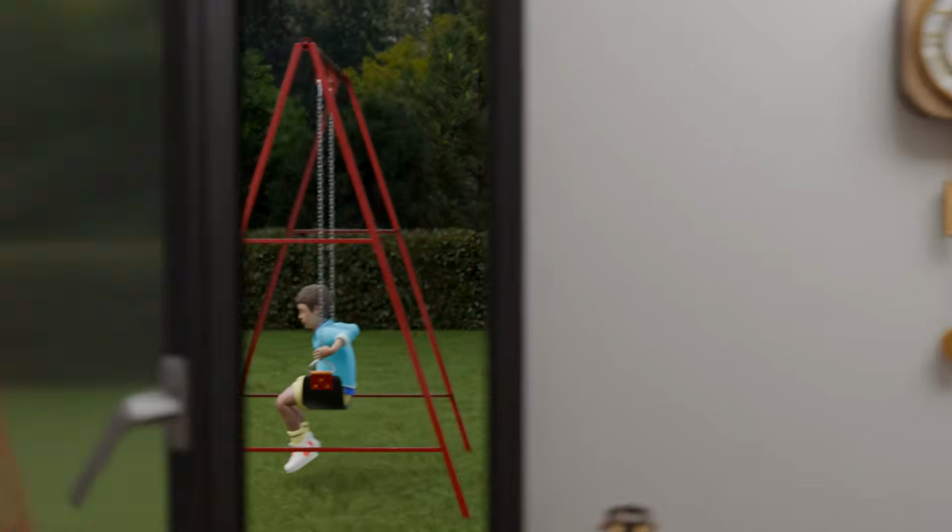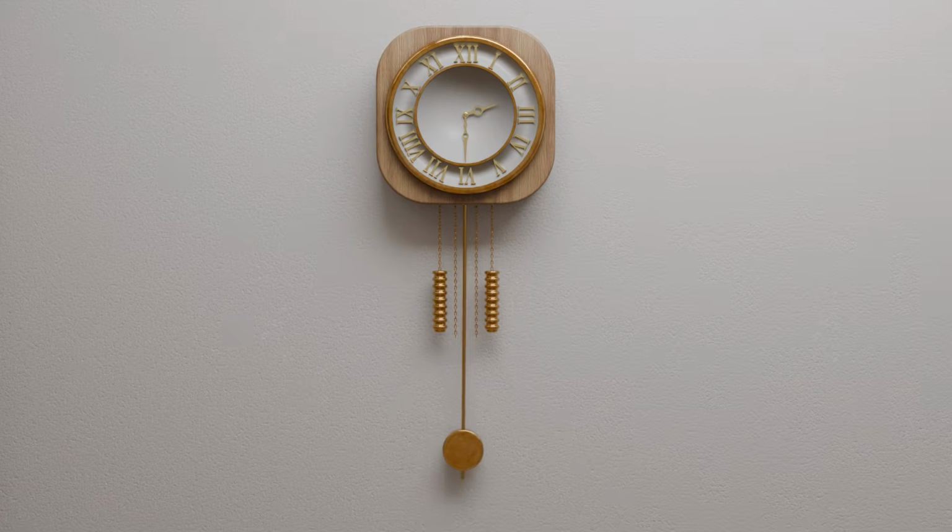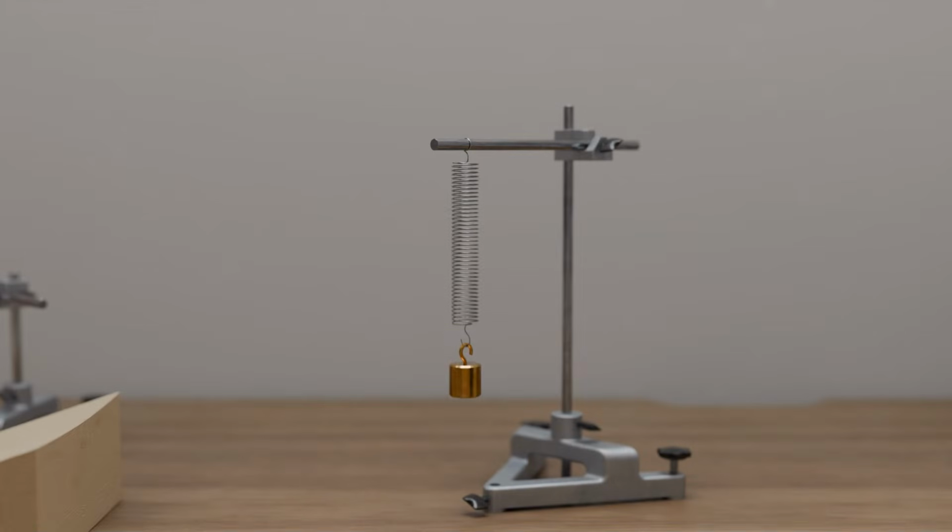The pendulum of a clock also swings back and forth at regular time intervals. Here, the oscillation serves as a timekeeper. Its equilibrium position is again the lowest point of the path, where no net force acts on the pendulum bob. Another example of oscillations is a spring with a mass attached to its end. When the spring is stretched or compressed and then released, it oscillates continuously around its equilibrium position.